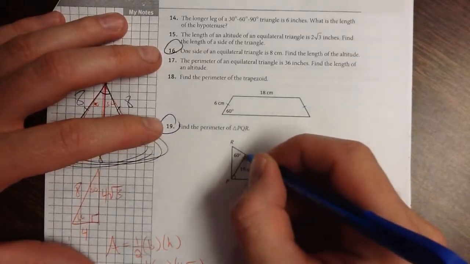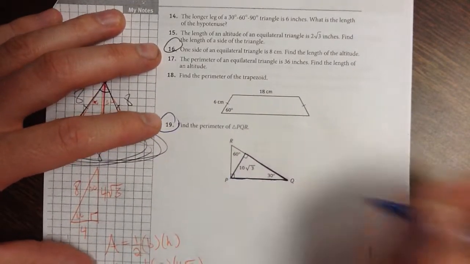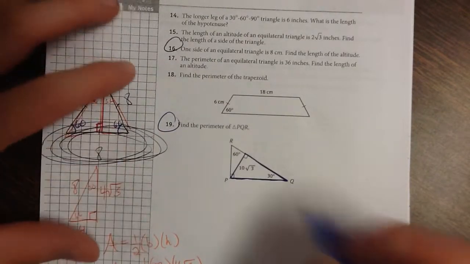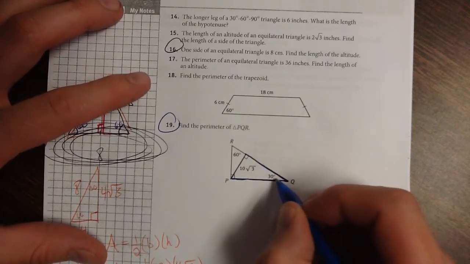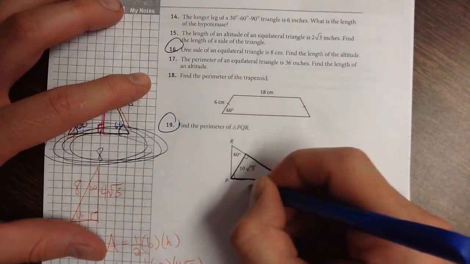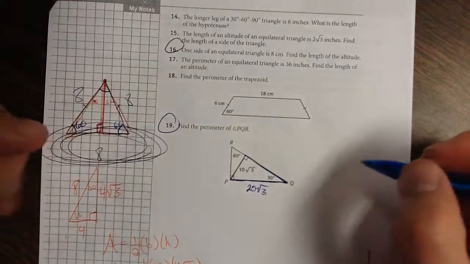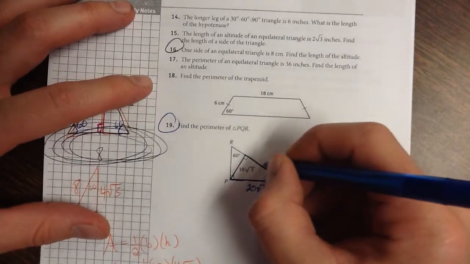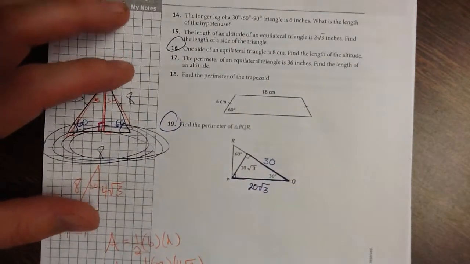Number 19 here. This is 30, 60, 90. This is 3 30, 60, 90 triangles in one diagram. So focusing on the medium-sized one, I know that its short leg is 10 square roots of 3. So the hypotenuse would be double that, 20 square roots of 3. And then to find the long leg, we would multiply by the square root of 3 and get 30.